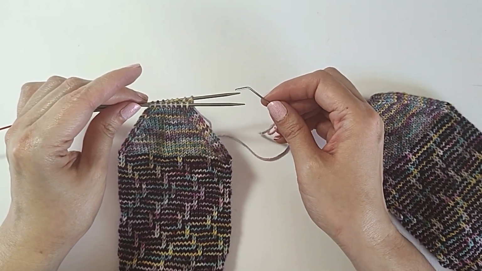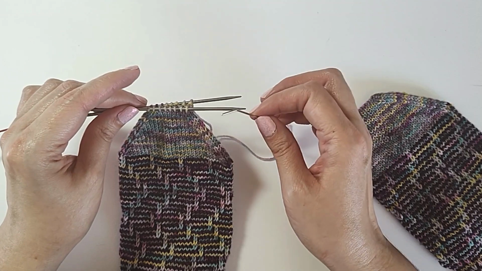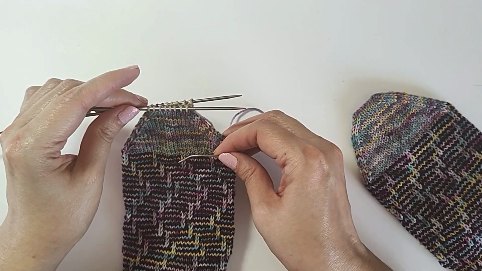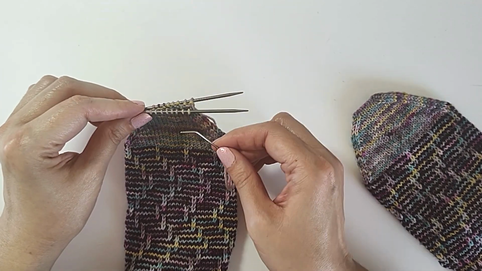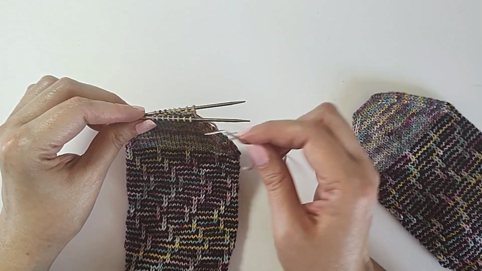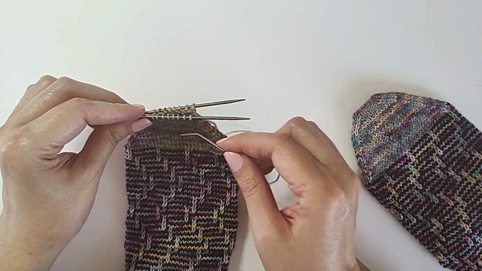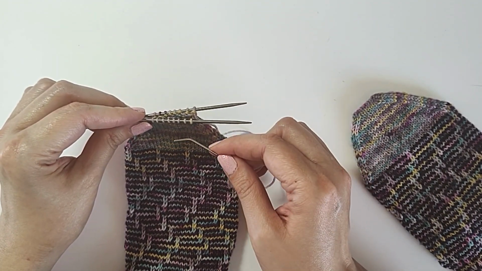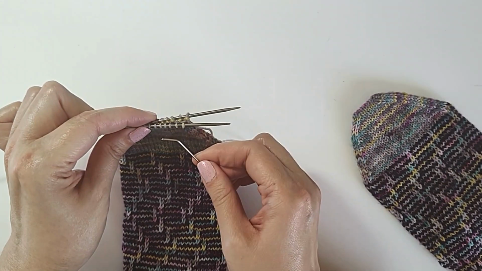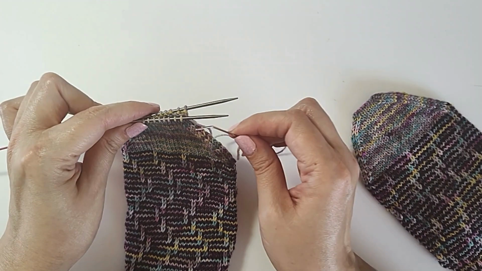Now, let's move on to the second layer of knowledge. What else is happening when we do Kitchener stitch? Well, we're working 2 stitches on the front needle, followed by 2 stitches on the back needle. And we know some of these stitches are going to be coming off the needle because that's what we're trying to do.